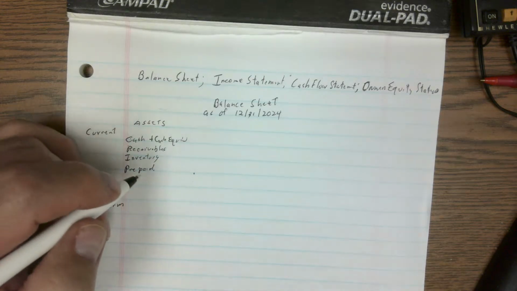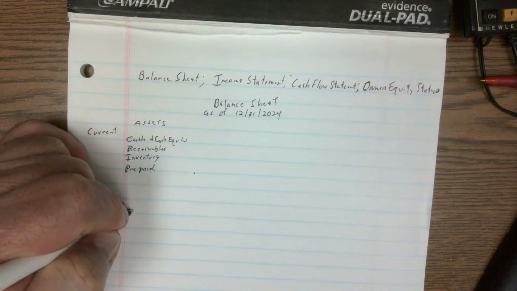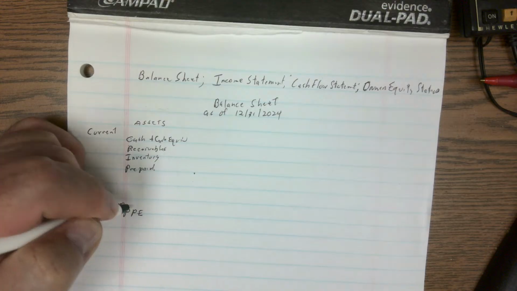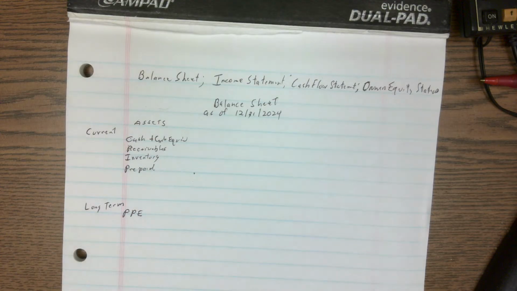Long-term assets are generally your property, plant, and equipment. We usually abbreviate that PP&E. Again, this is usually reported at net. We will get into assets and how we value them a little bit later, but I might as well get into it now. There are basically 3 ways that we value assets. The most common in America is historical cost, whatever we paid for it.